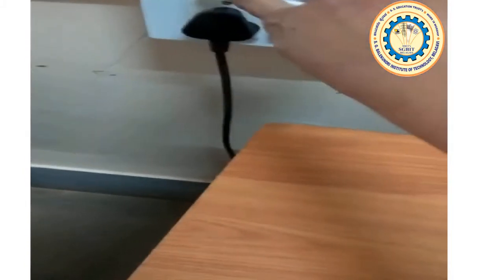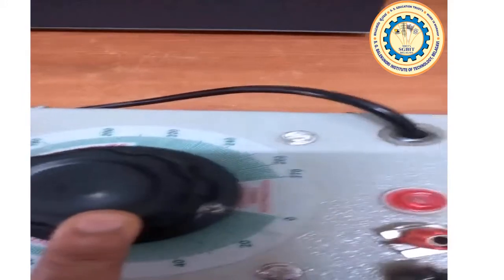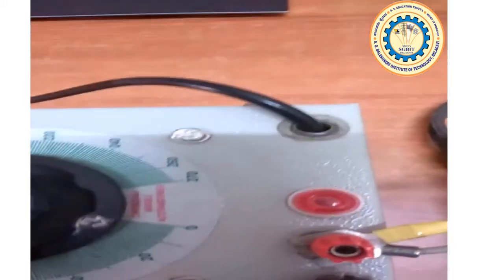So switch on here, and before switching it on, make sure that the auto transformer is at 0 position. So now it is at 0 position, and now switch it on.